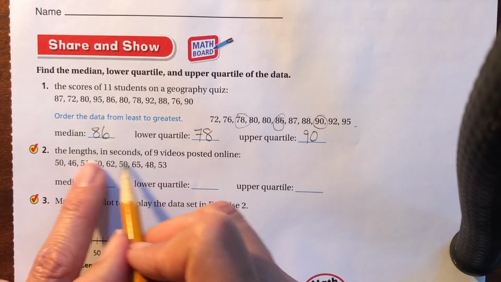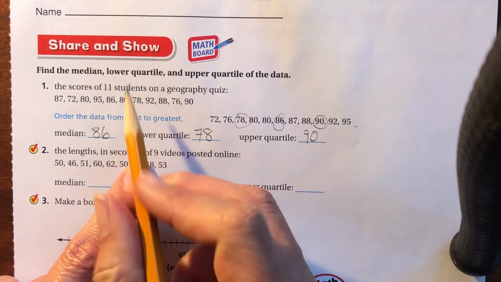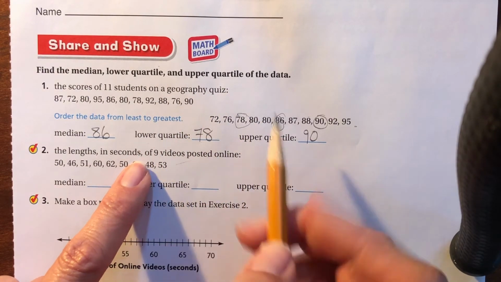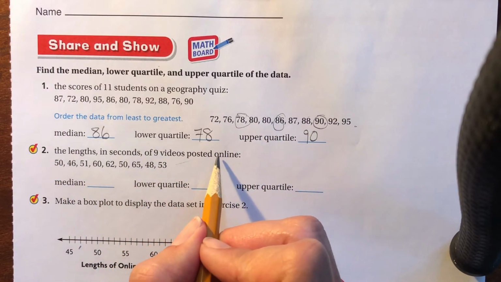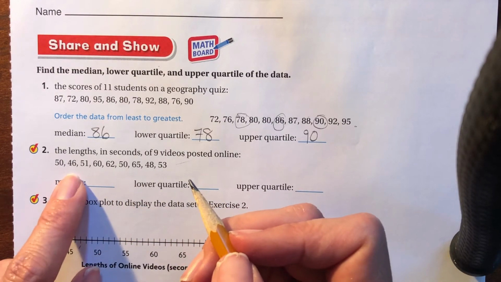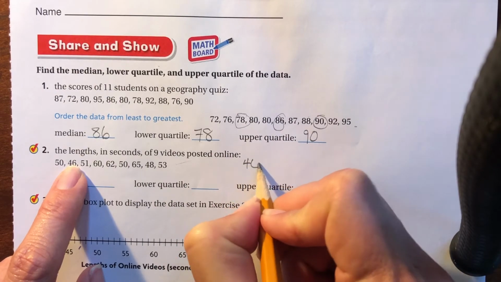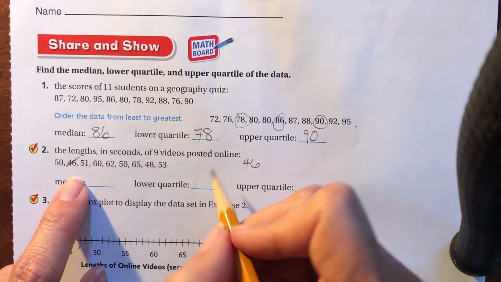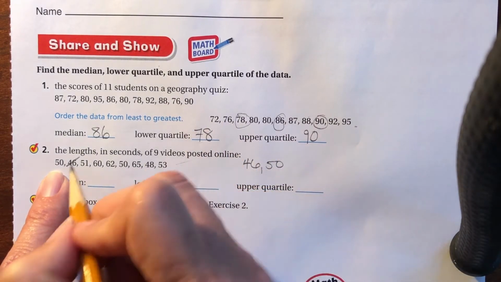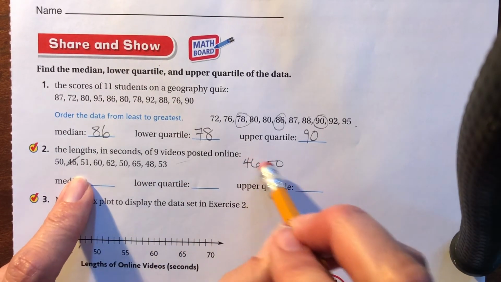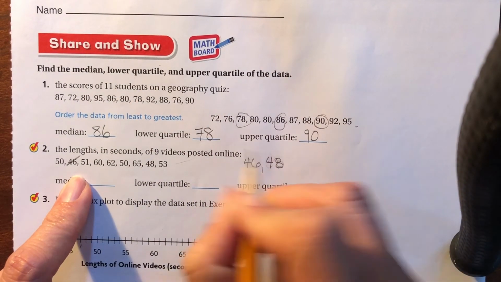All right, the lengths in seconds of 9 videos. Oh, so that's all we were supposed to do, just figure out the medians. All right, the lengths in seconds of 9 videos posted online. This time they're wanting us to work for it. So 46 is our lowest. Then 50. Oops, nope, there's a 48. Sorry. Okay, so 48.